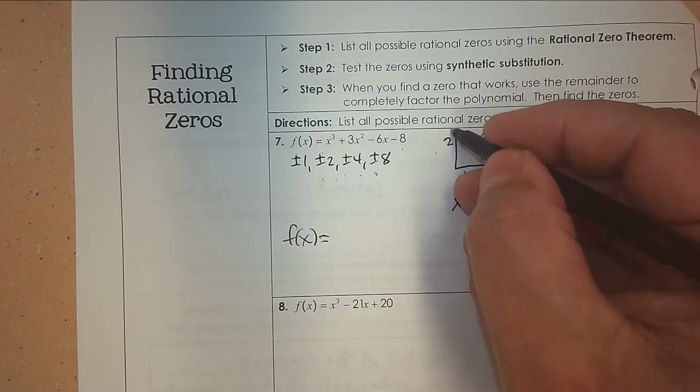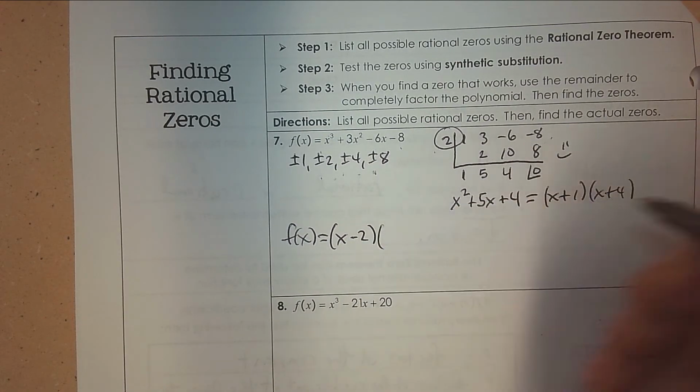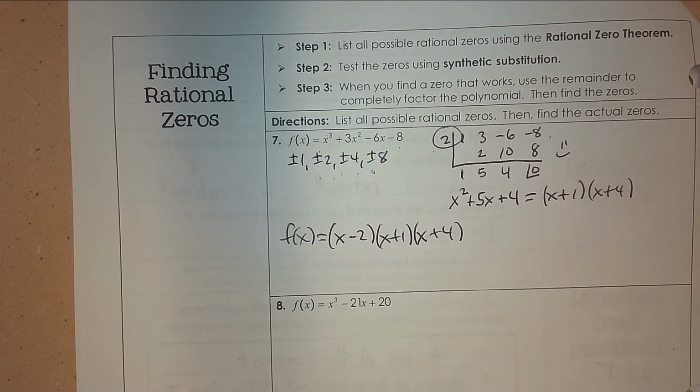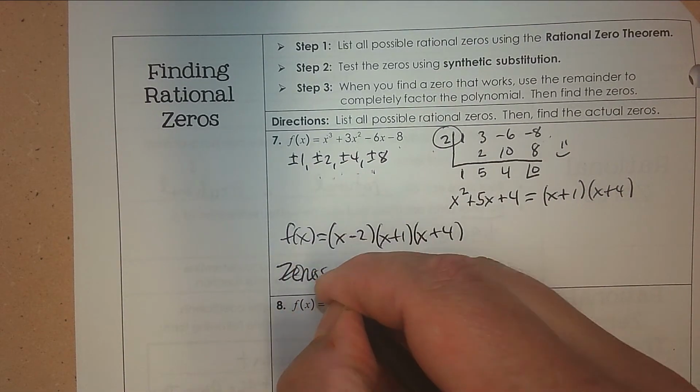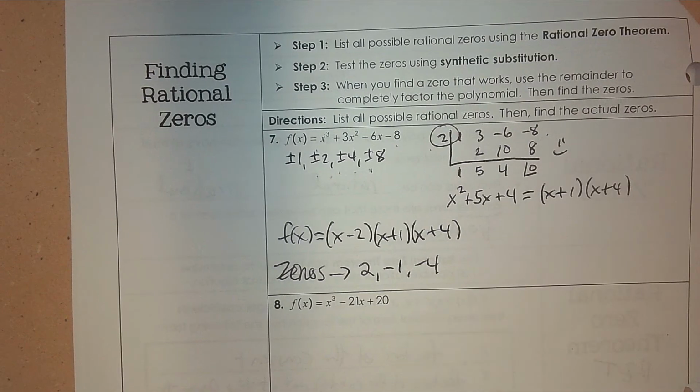So positive 2 is a 0. That means x minus 2 is its factor. Then we have x plus 1. Then we have x plus 4. The zeros then would be positive 2, -1, and -4. I'm not writing down the multiplicity right now. I'm not graphing it. I'm just knowing, can I factor it, and can I know the zeros?